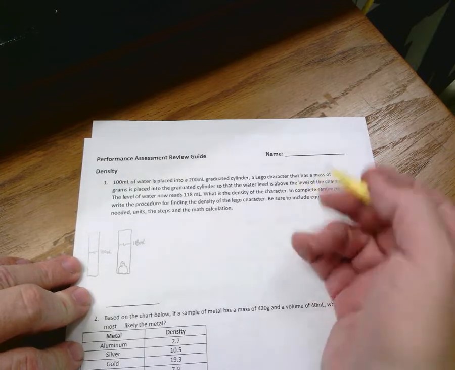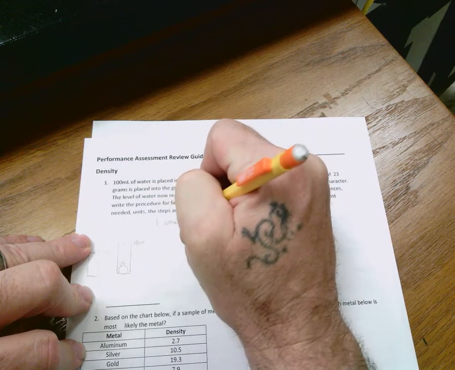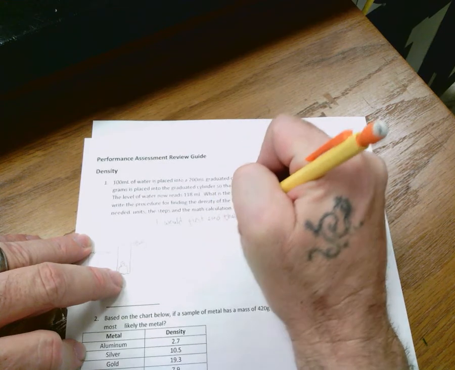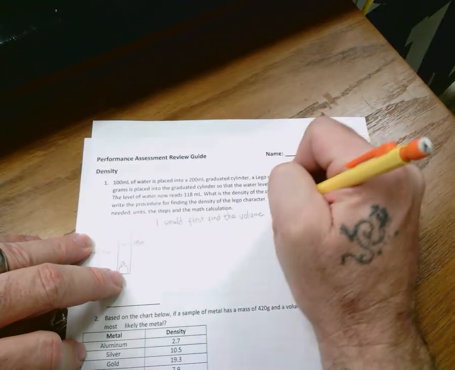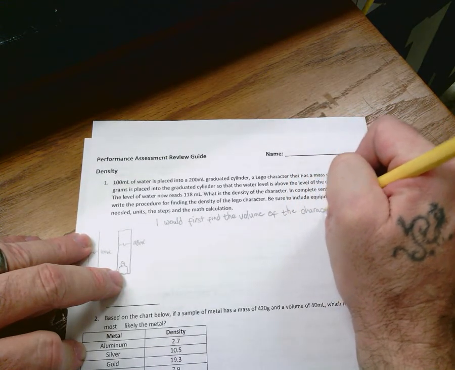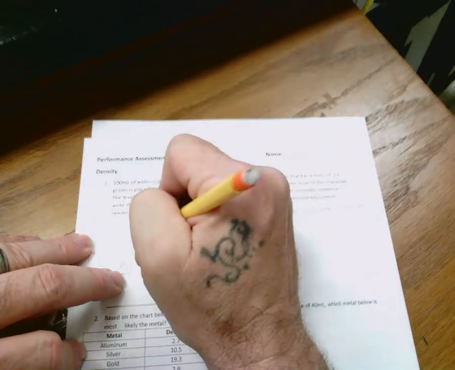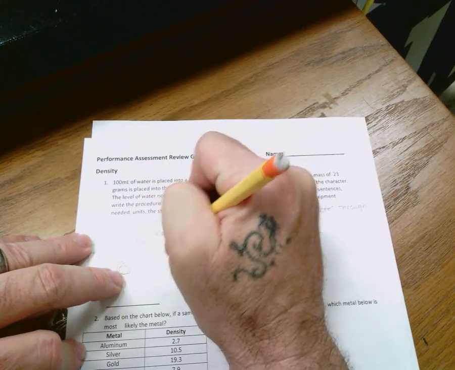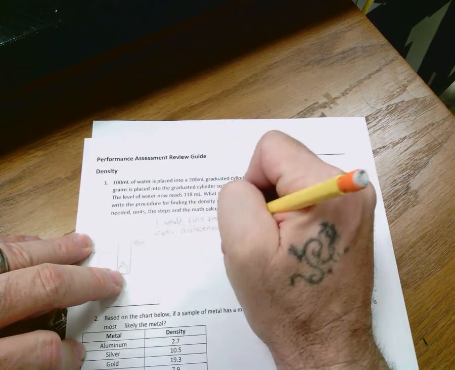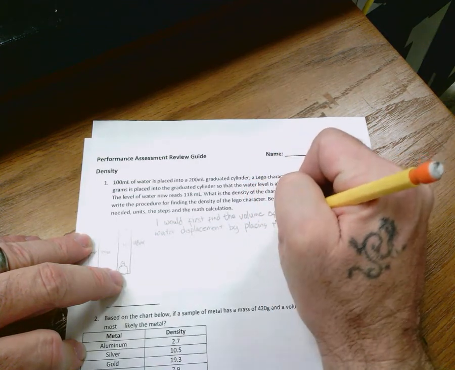Okay, so I would first find the volume of the character through water displacement by placing the character in a graduated cylinder with enough water to cover the character.